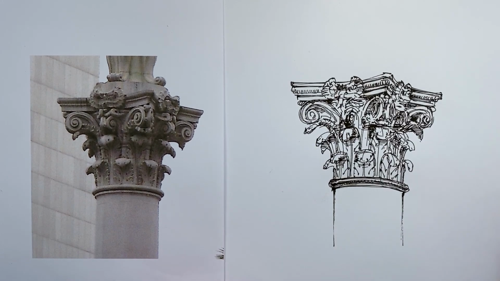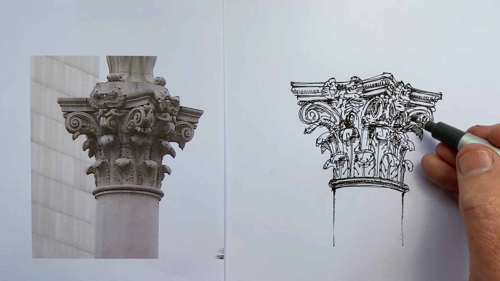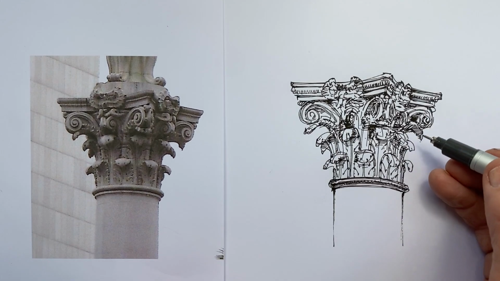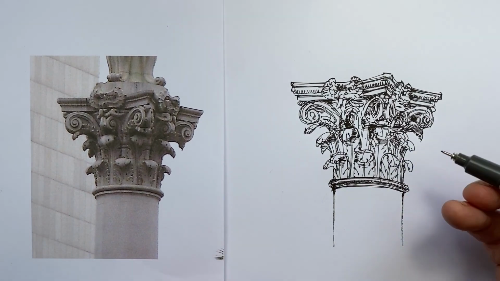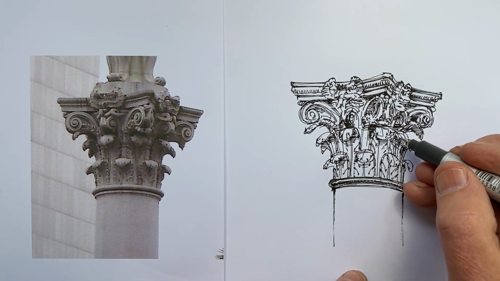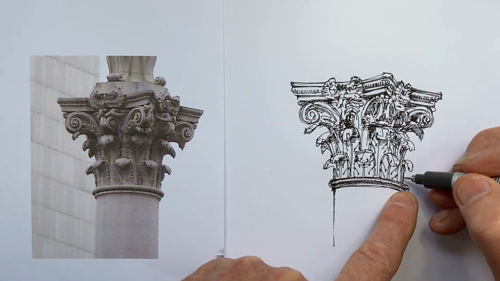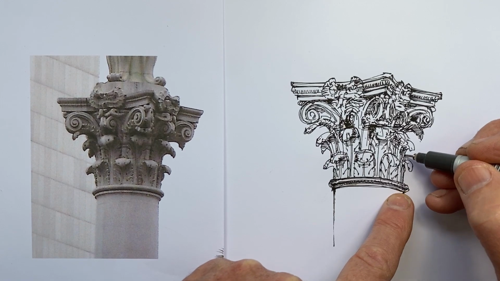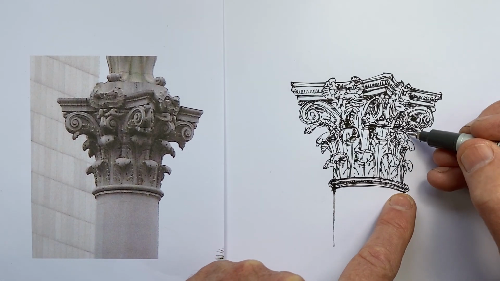So having done that, we're just left now with this acanthus leaf disappearing too far into the thickness of the column. So the column is coming up here.